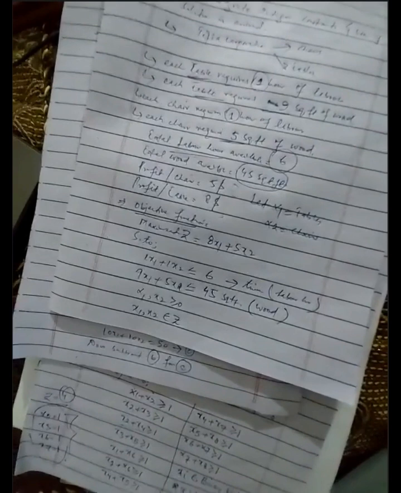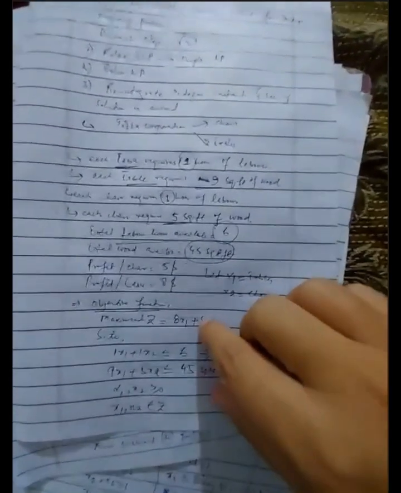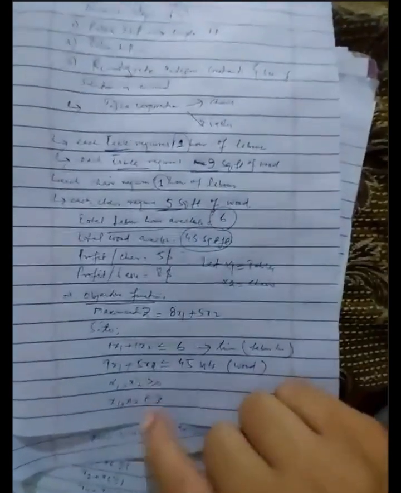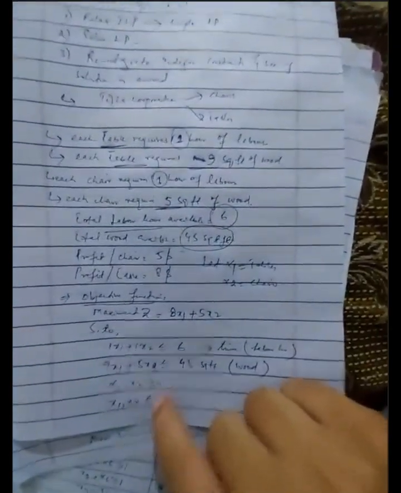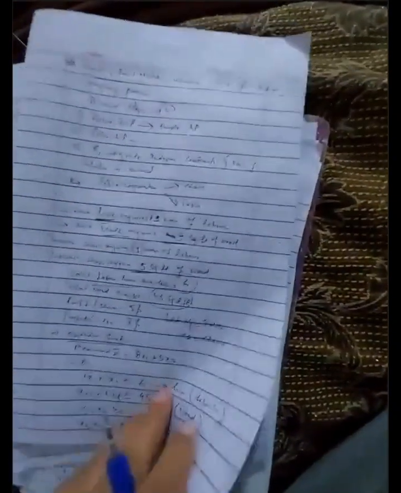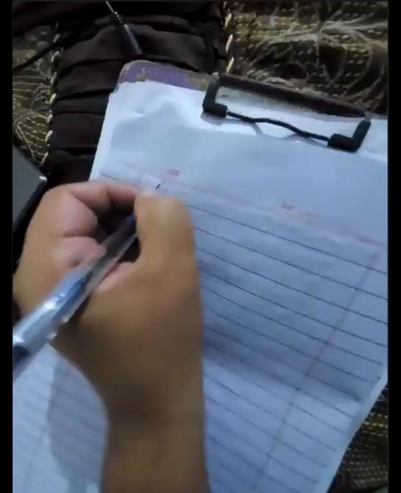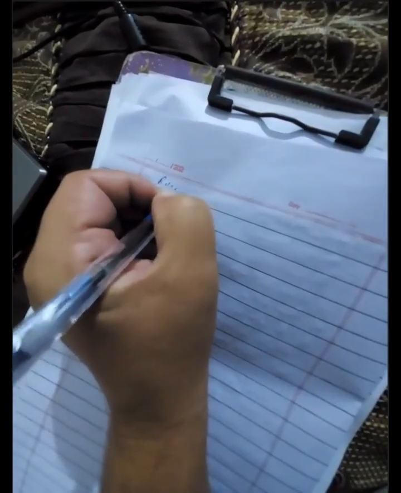The first thing that we will do in the branch and bound method is to remove the integer boundness of it. So first of all, we will reduce it to the normal. The first step is relaxing.